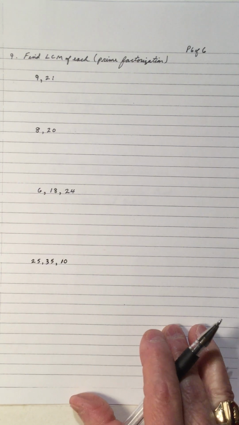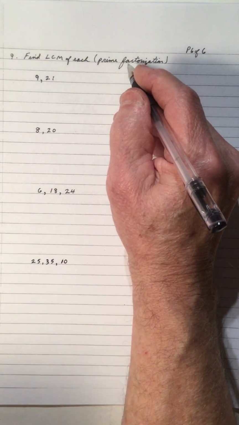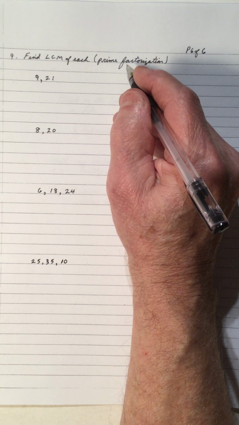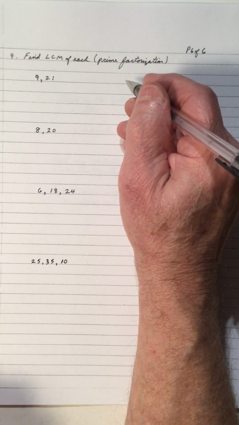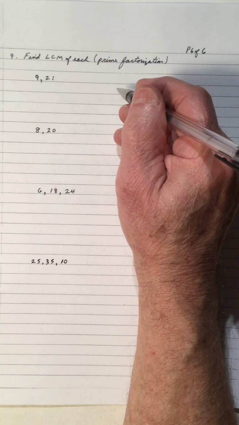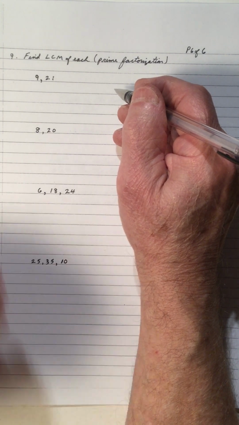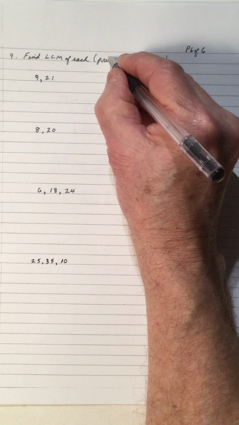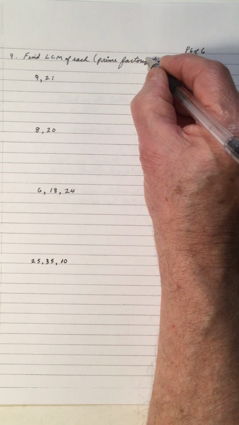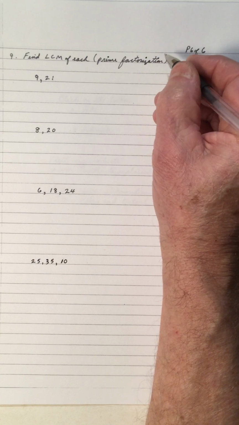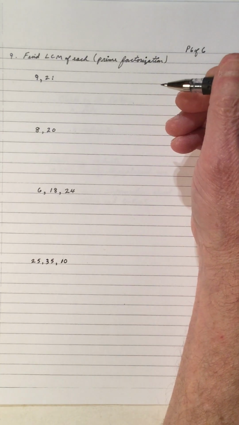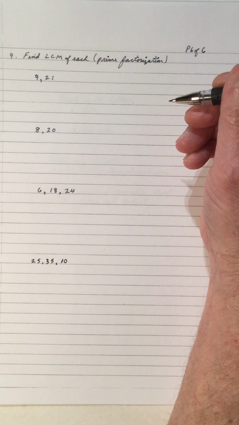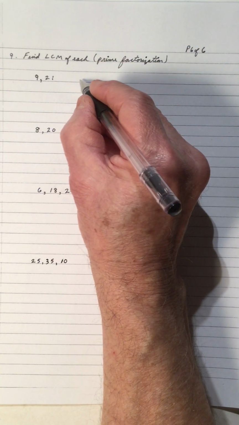Now, find the LCM of each. This time we're going to use the prime factorization. On the other page, we used the ladder. I like the prime factorization and I like the ladder. But the prime factorization comes back later on in the math topics we're going to do in Algebra 2, etc. So, prime factorization. Let's look at the 9.